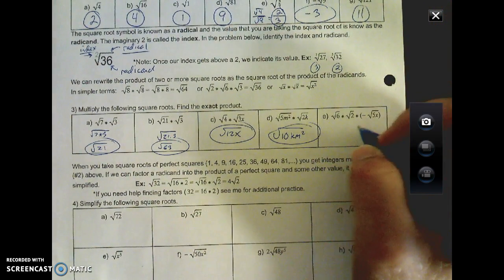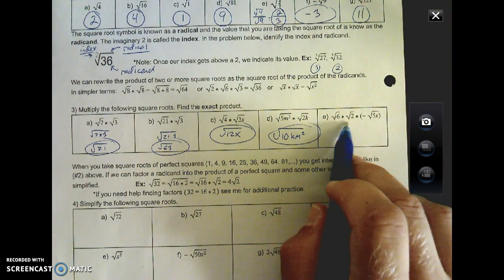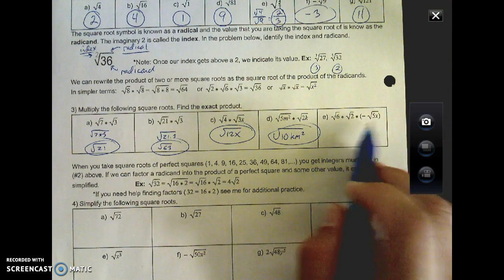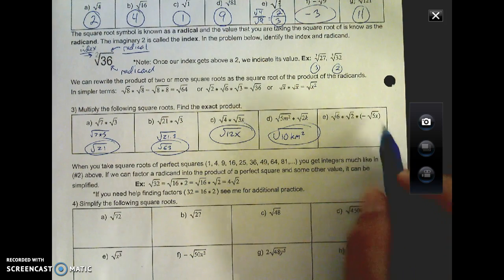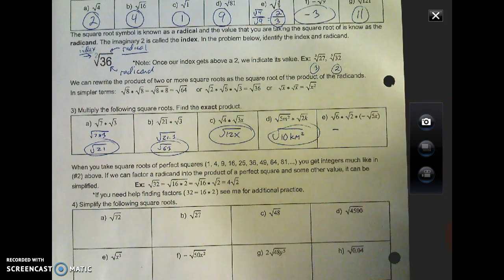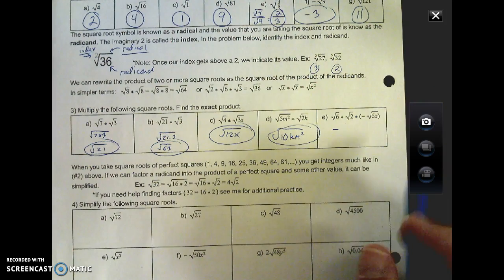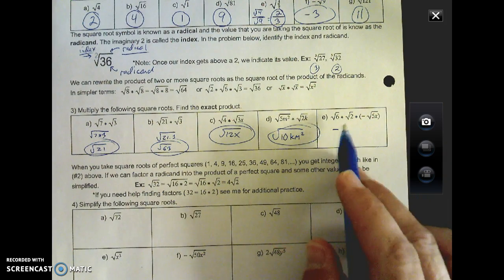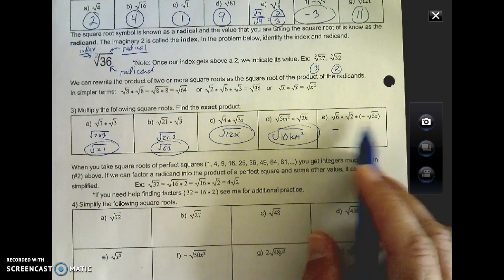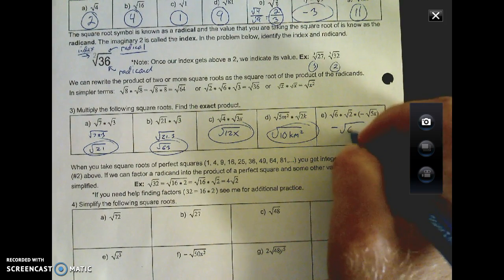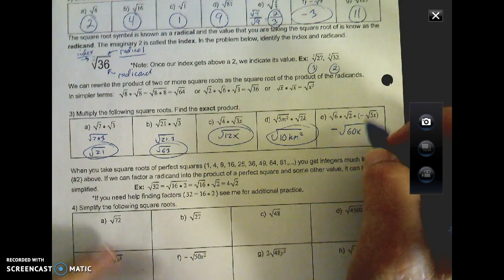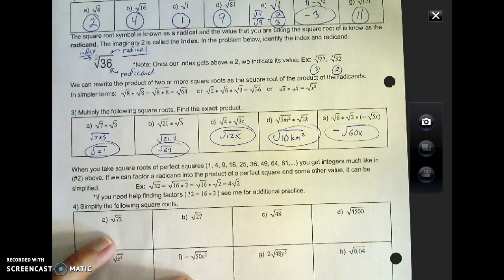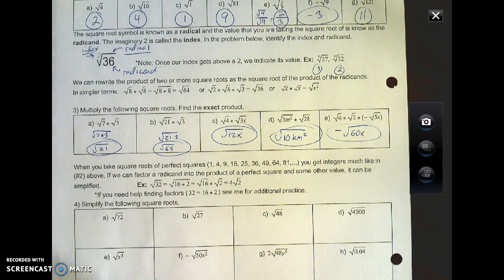Lastly, for part E, okay, I've got square root of 6 times square root of 2 times the quantity negative square root of 5x. Well, the negative's out front, so I'm going to let that chill out front. Everything else is under the radical. So 6 times 2 is 12. 12 times 5 is 60. And I still have an x underneath there. Okay? So that's all we've got going on so far.